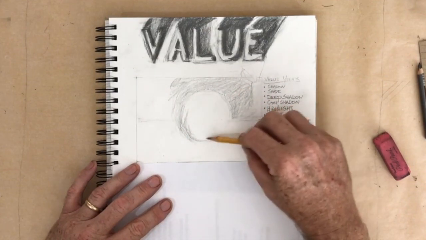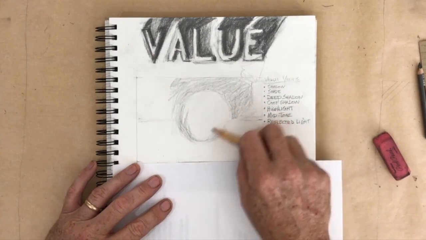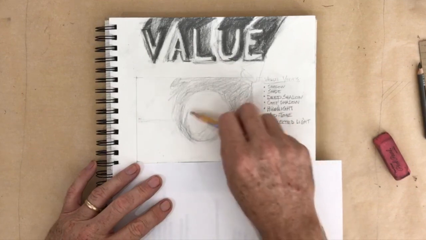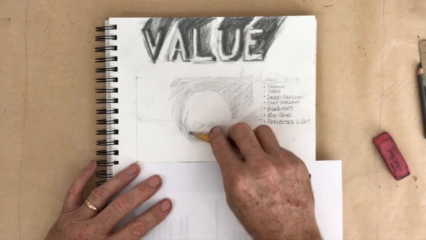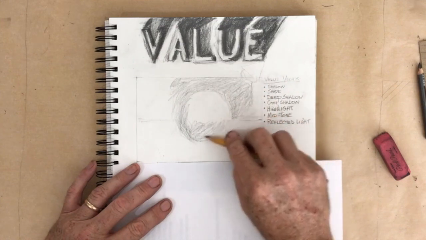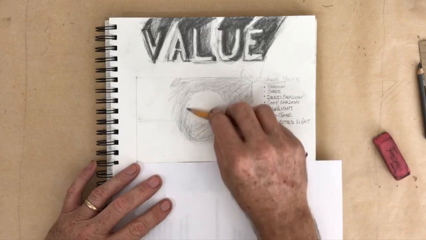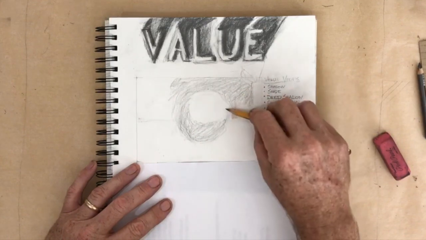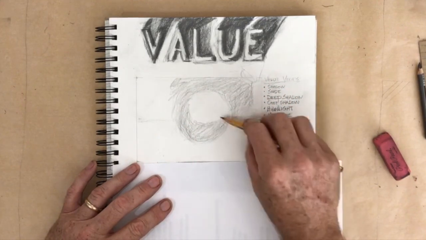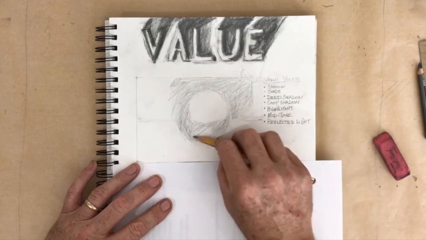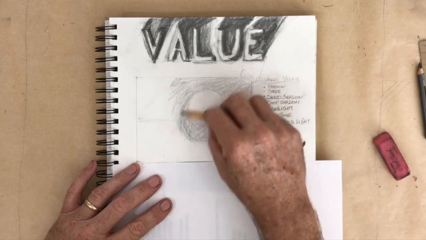So I'm starting to lay value into my spherical shape. You can see I'm following the contours of the circular shape. It's a globular shape, like a ball, so I want to move my sketching motion in a similar circular motion. It also hits the tooth from a variety of angles, so I can more easily build my midtones and darker values. Because this is going to be one of the darker areas of my drawing, this core shadow area below the highlight to the lower left. I start by building up light values and into midtones, and then slowly it gets darker and darker.